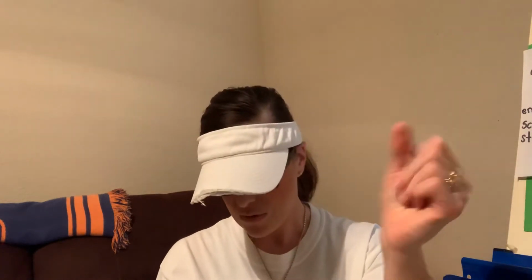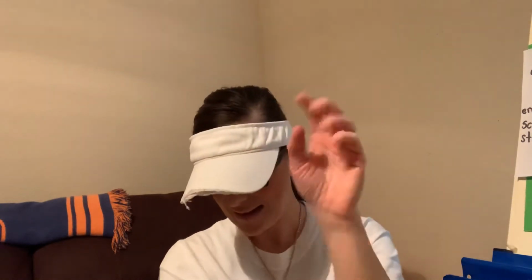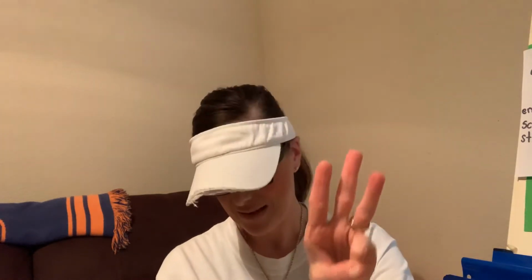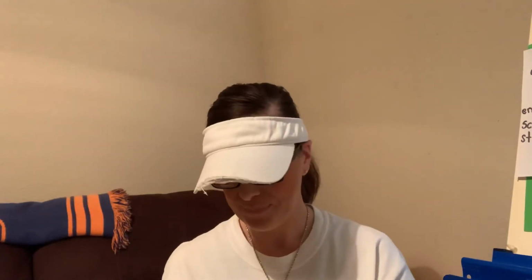Now let's clap words and do syllables. Picnic, picnic, 2. Trail, 1. Let's say this word and then clap it. Mosquito, mosquito, 3. Hiking, hiking, 2. National, national, 3. Park, park, 1 syllable.